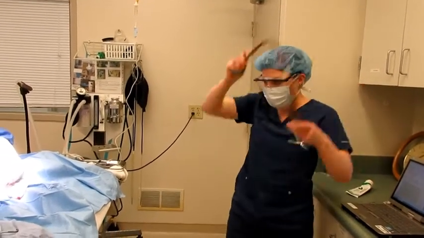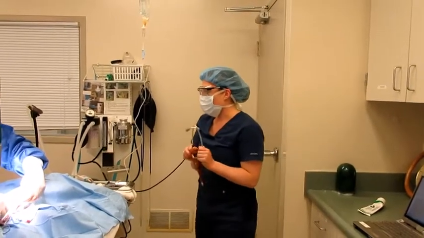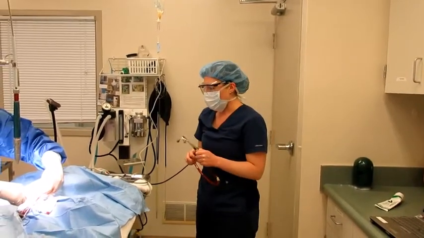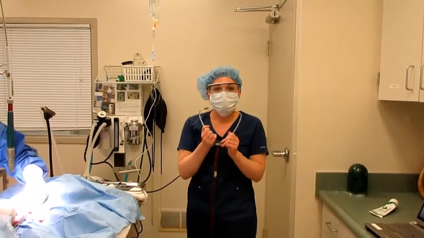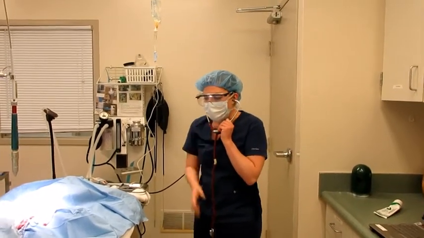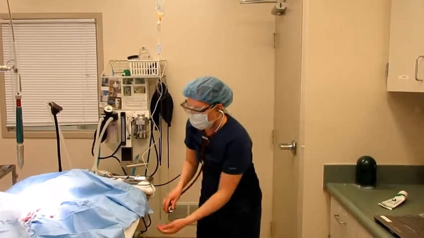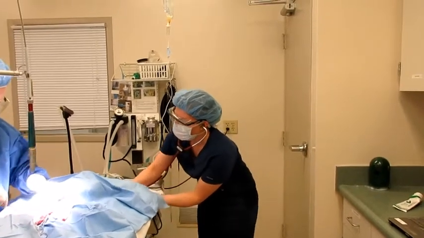And then if we need to record manually our heart rate or respiratory rate, we could use an esophageal stethoscope or a regular stethoscope, and again, just go under the drape.